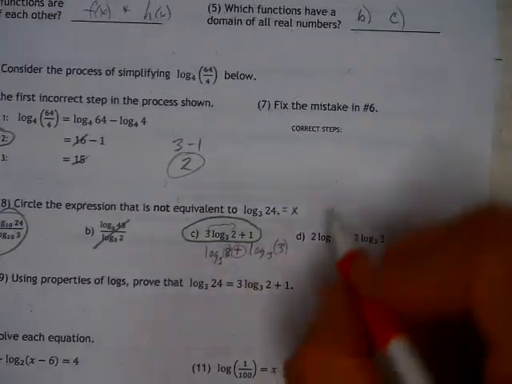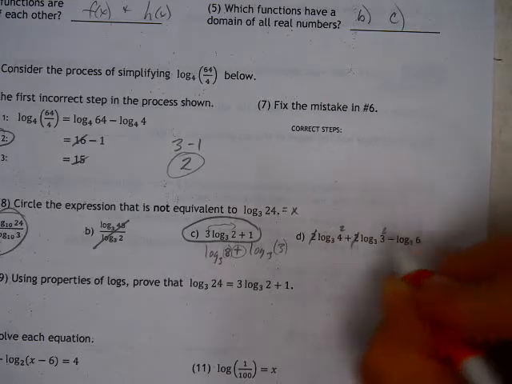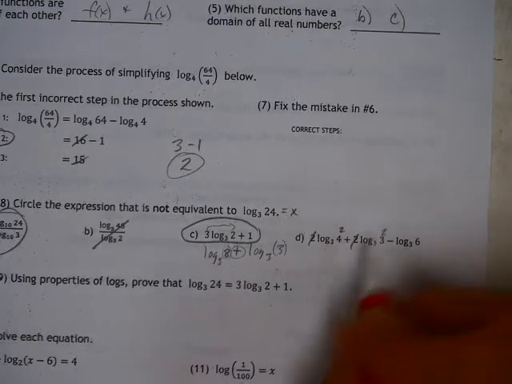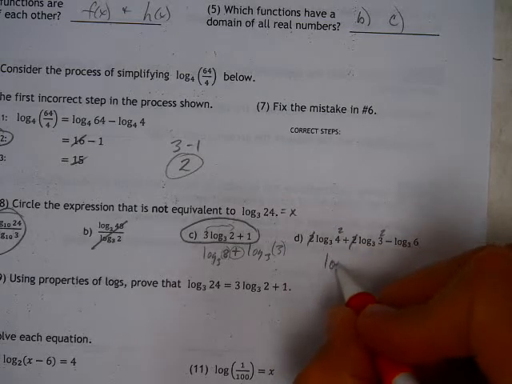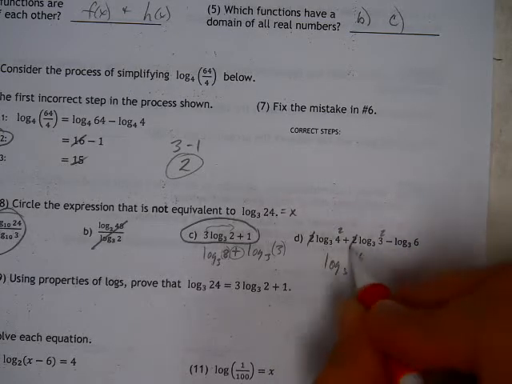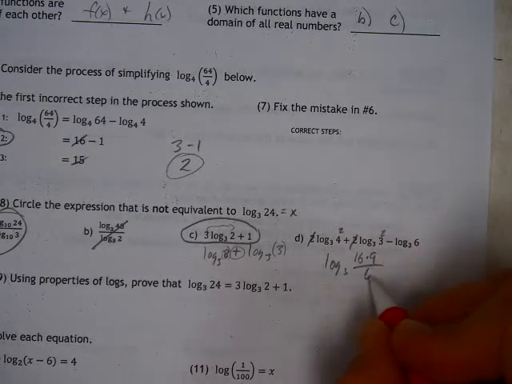You look over here, you've got this second power, and this 6. So you combine these together, 4 squared is 16. Log base 3 of 16 times 3 squared, which is 9, divided by 6.